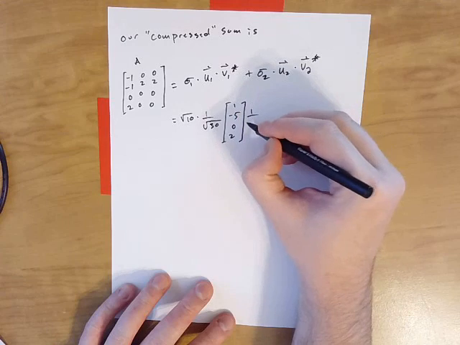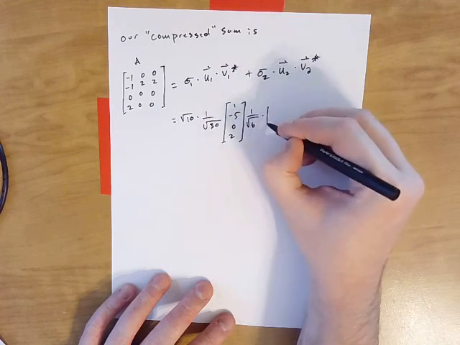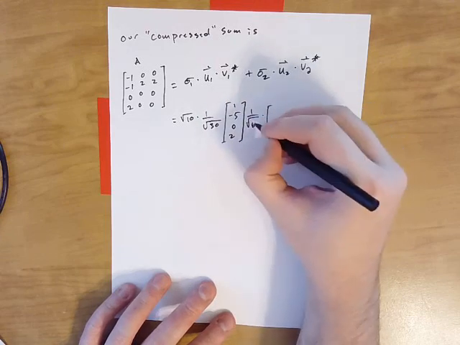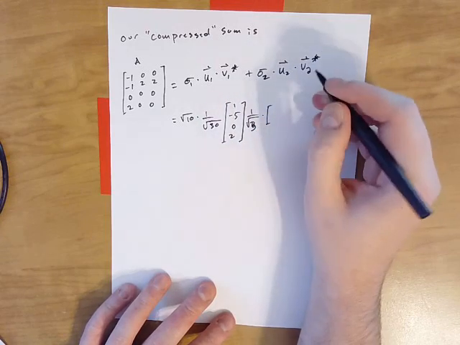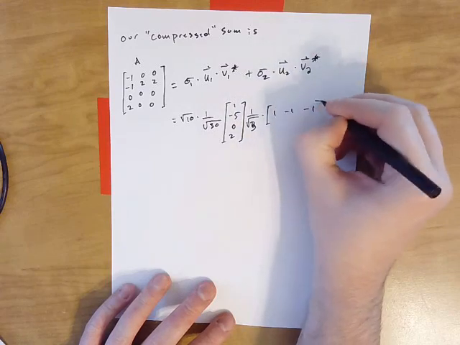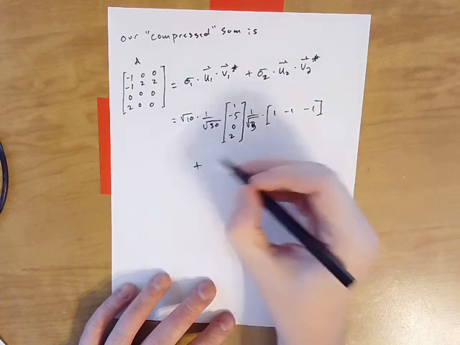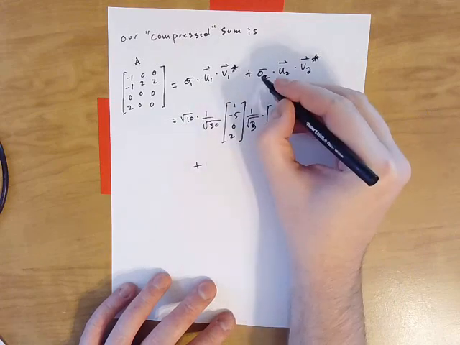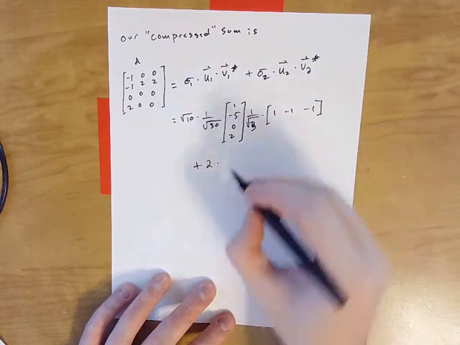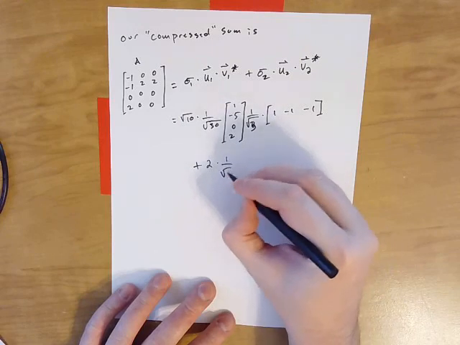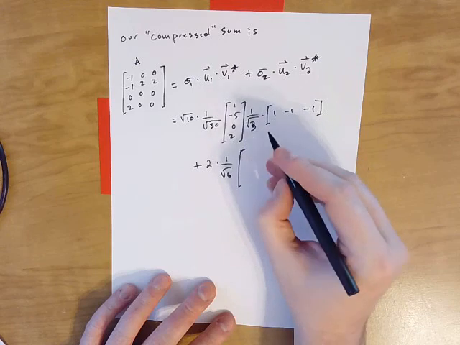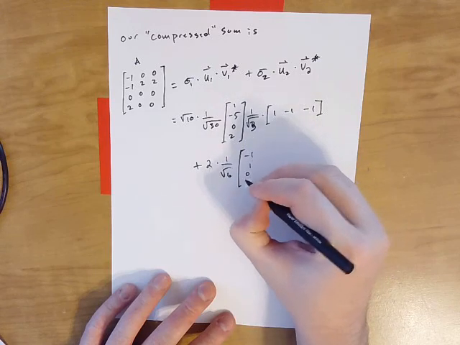Everything there was divided by root 3, so we're multiplying here by the row 1, -1, -1. And then our second term here is sigma 2, which is 2. Then we multiply by the second column of u, which was 1 over root 6 multiplied by -1, 1, 0, 2.